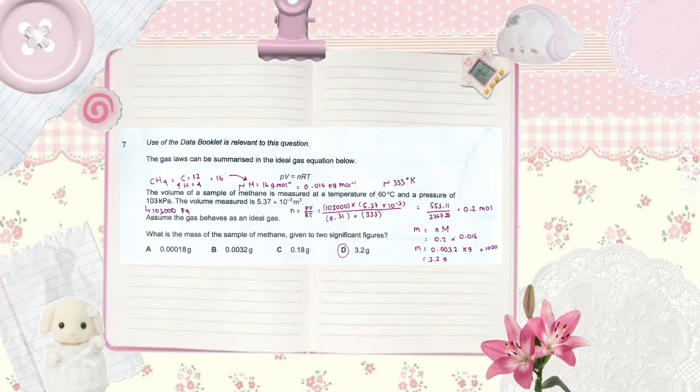For P we use 103,000 times 5.37 times 10 to the power of minus 3, per 8.31 times 333. We got the 333 from 60 degrees Celsius plus 273 to change it into Kelvin. And then we got 553.11 per 2767, so it equals 0.2 mole.